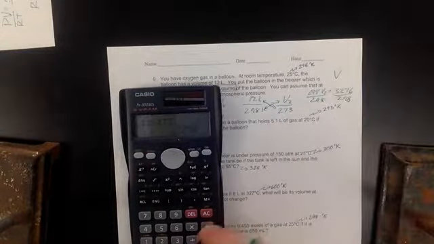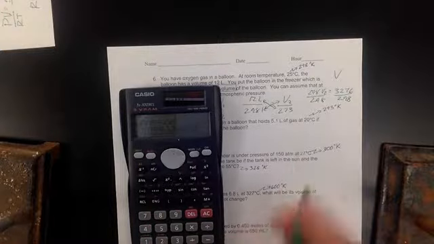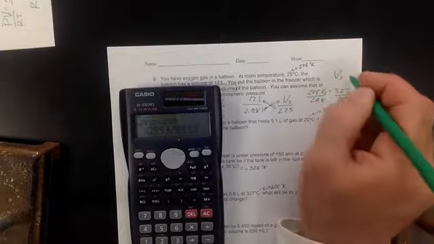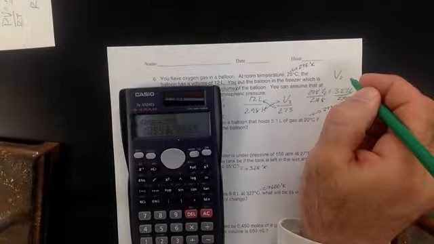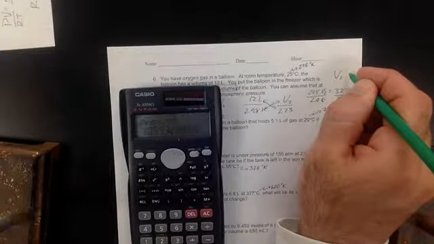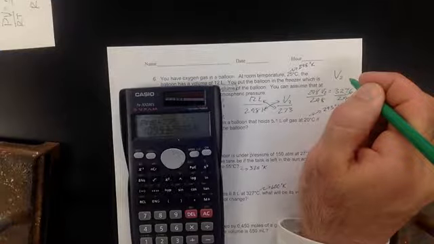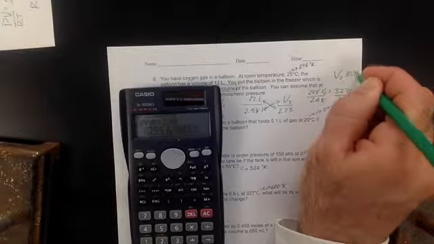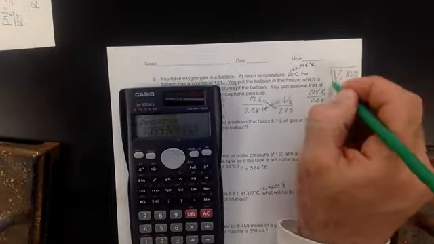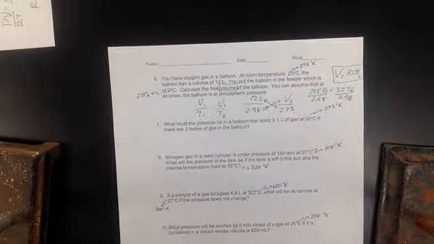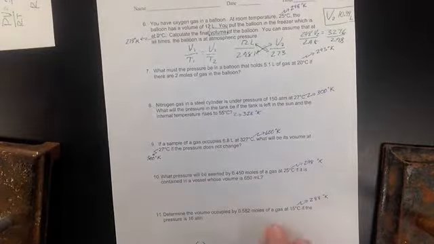If I divide by 298, I get V2 equals, is that right? Yeah, that should be right. 10.99 liters. It's volume, so it's liters. Okay? That's number 6. Number 7, moving right along.